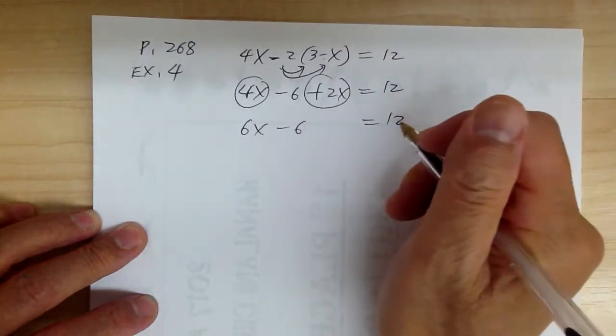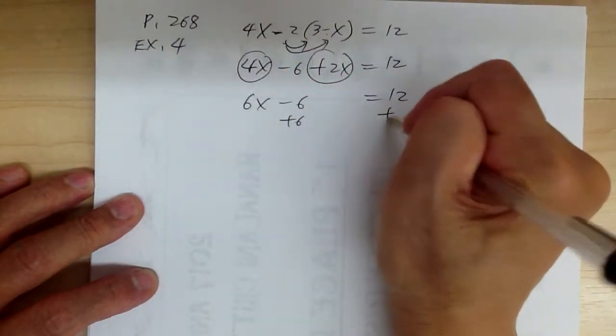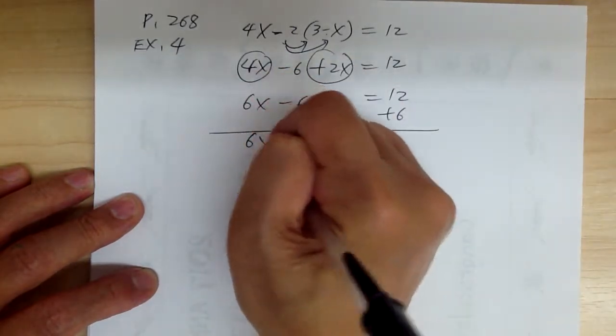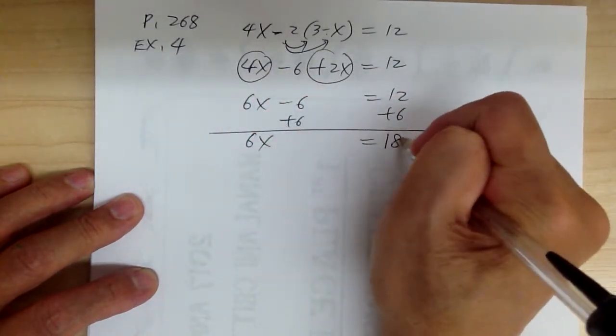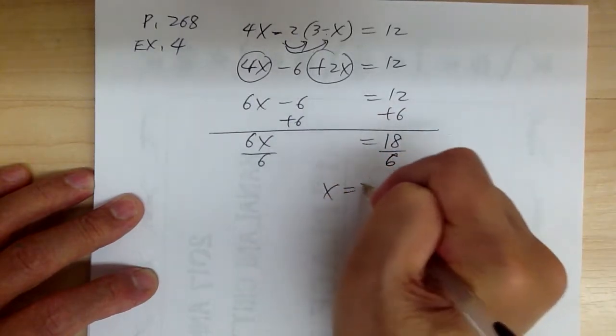Again, get the numbers away from the x side, to the other side of the equal sign. So that's going to undo this one. So plus 6, plus 6. So you got 6x is equal to 18. Divide by 6, divide by 6. So x equal to 3.